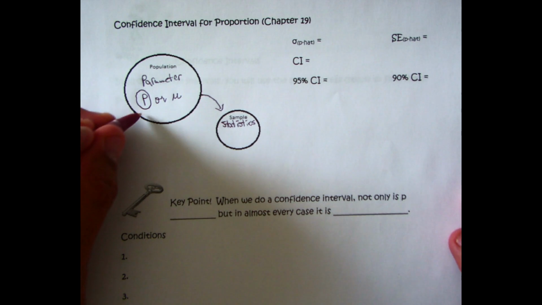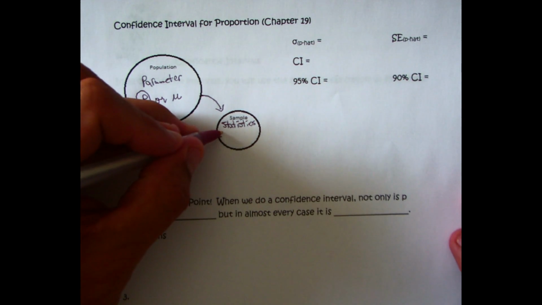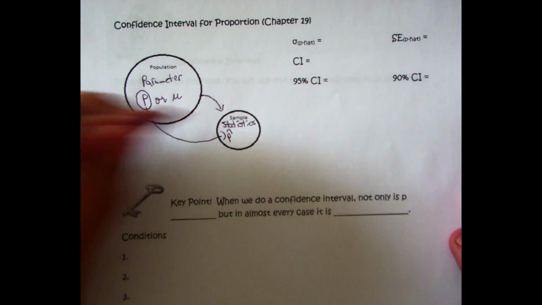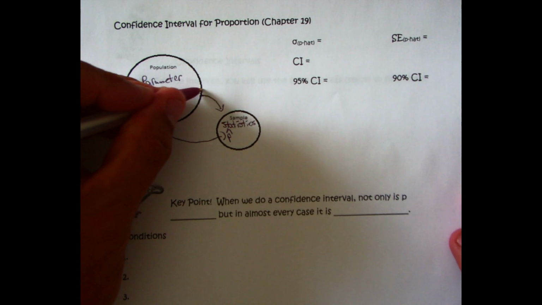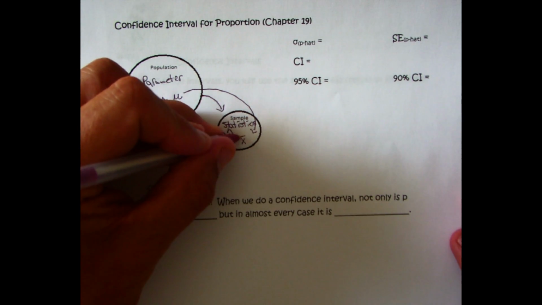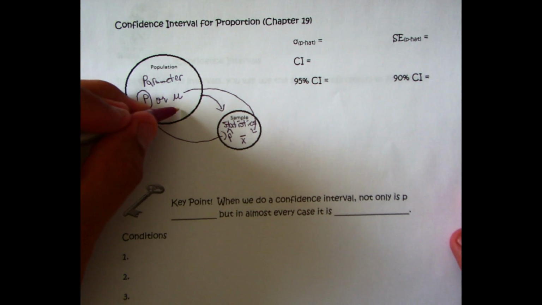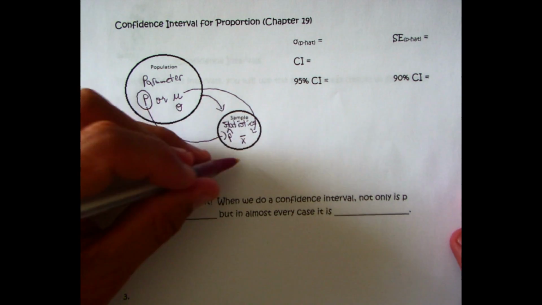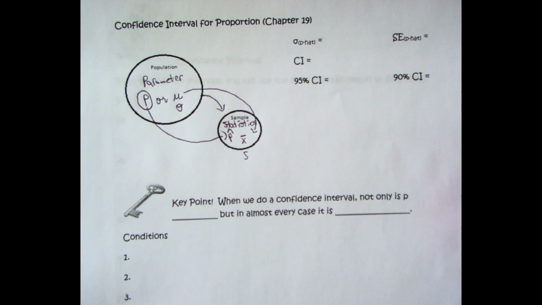So if we're doing a proportion, we get p hat. And if we're doing a mean, we get x bar. And by the way, what would be paired with mu would be the standard deviation, and what would be paired with x bar is s, which is the sample standard deviation.